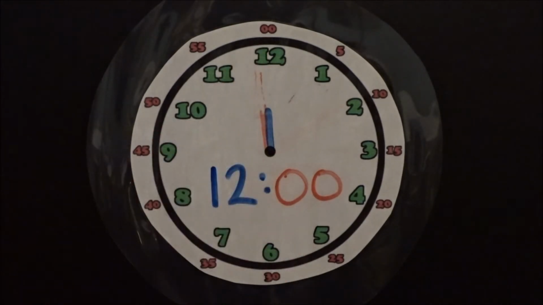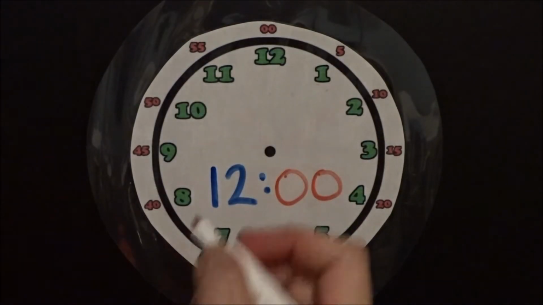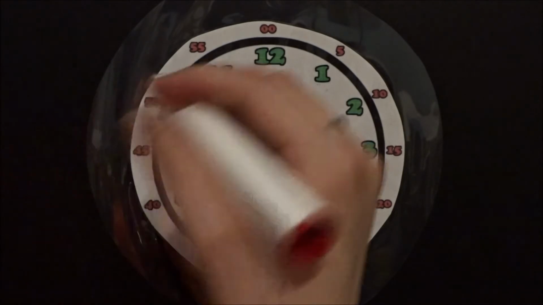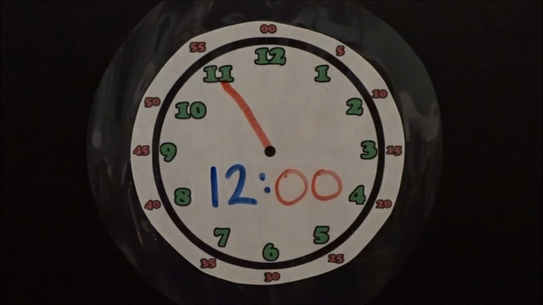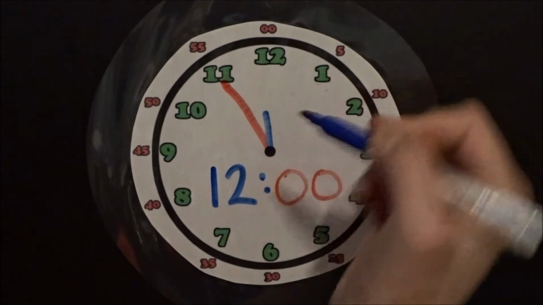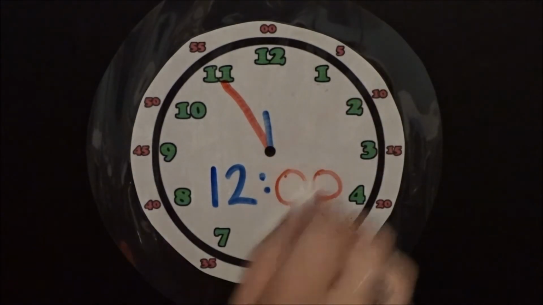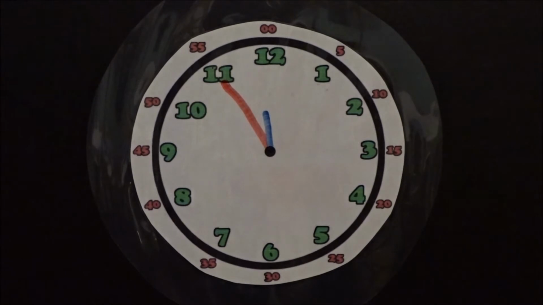Now, if we switch this up a little tiny bit, and we had it there's our big hand. And there's our little hand. What time do you think that is? It looks really, really similar to the last two times that we've looked at, but it's actually quite different, and we can learn a lot from looking at this time.